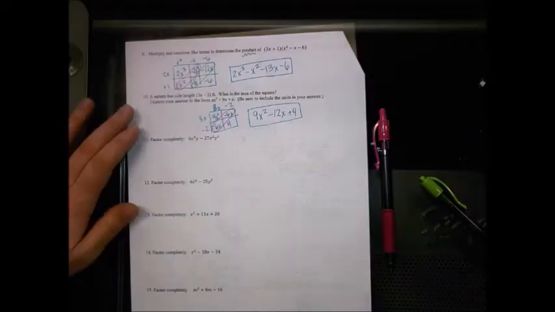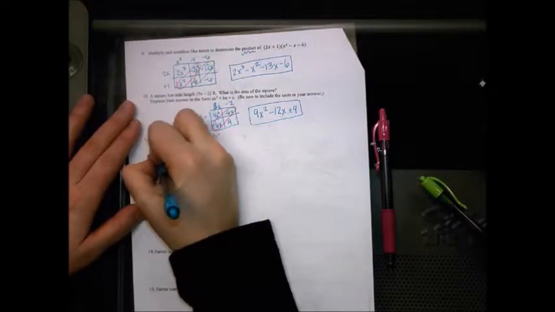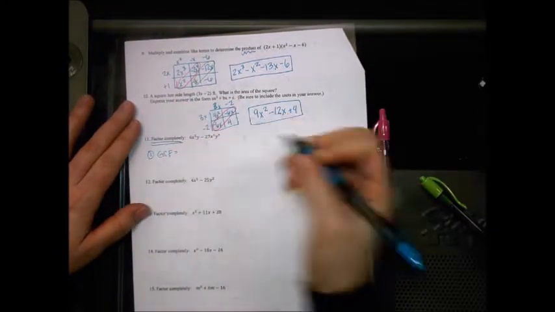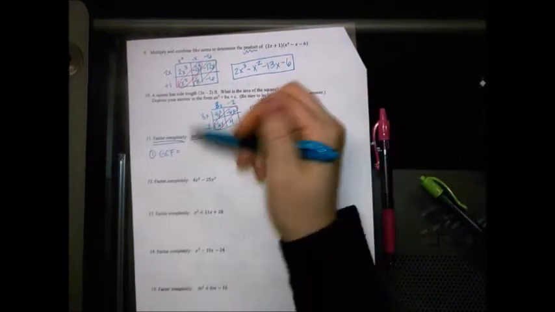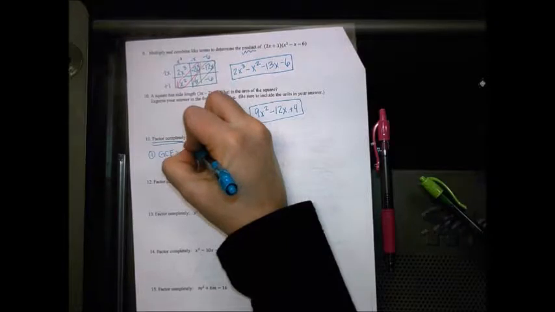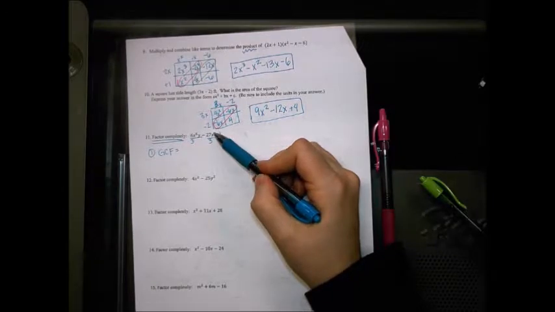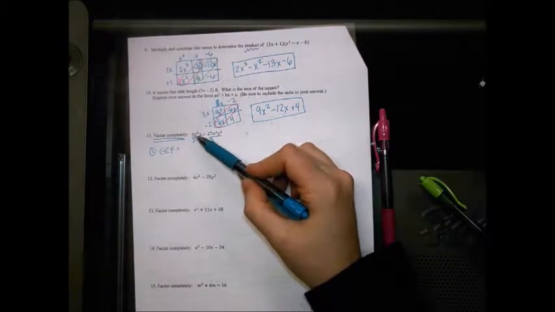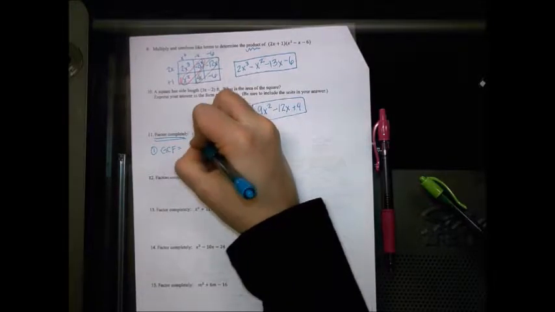Number 11, factor completely. In order to factor completely, you first want to look for a GCF. My greatest common factor is whatever can be divided out of both of these. 6 and 27 are both divisible by 3. Then I look at my variables. They're also both divisible by the lowest amount of x's. So x to the 5th and x squared, they each have at least 2 x's. So x times x.